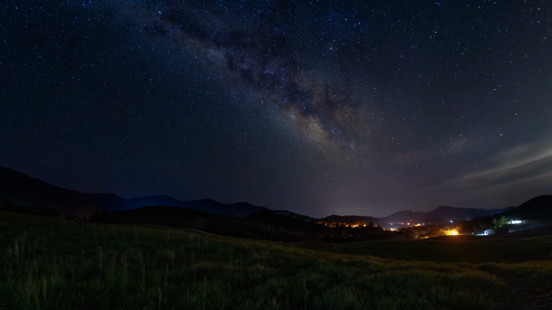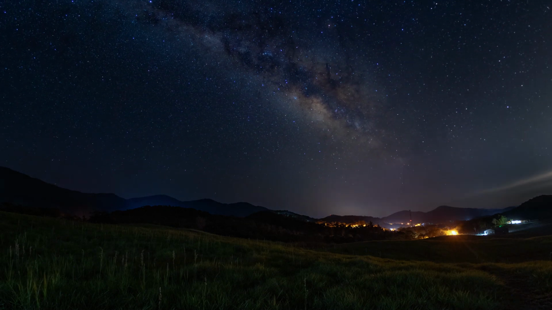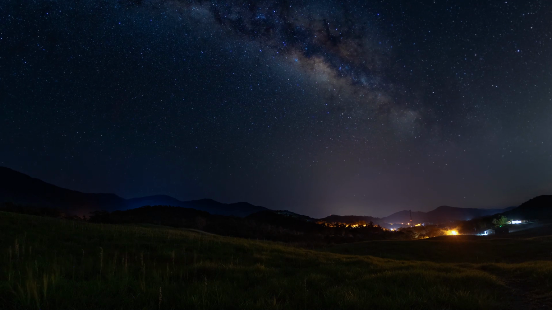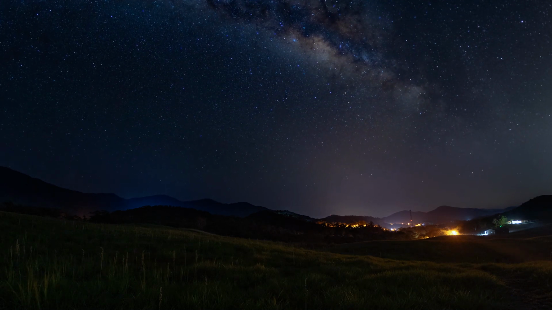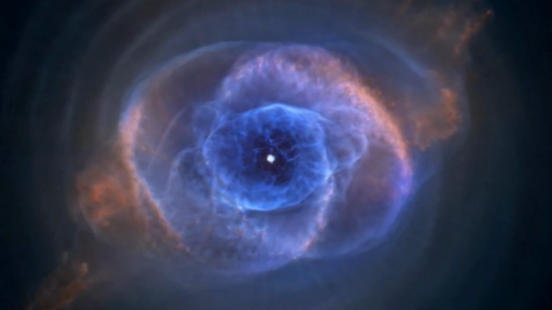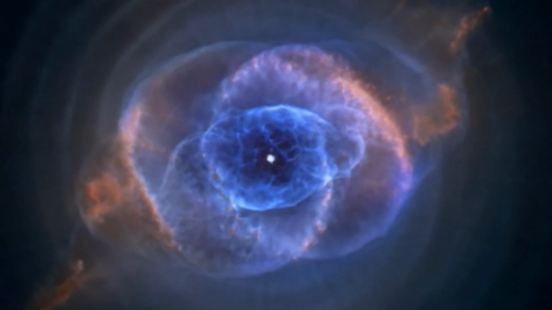In addition, gravitational lensing provides another indirect method of studying black holes. When a black hole passes between a distant light source, such as a star or galaxy, and an observer on Earth, its enormous gravitational field bends space-time around it, bending and magnifying the light from the background object.